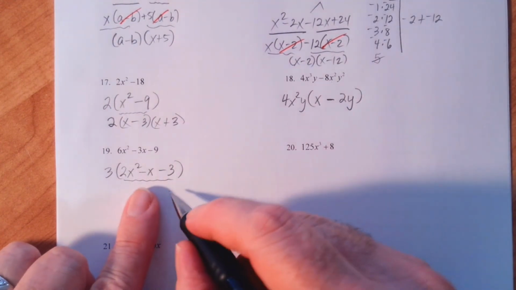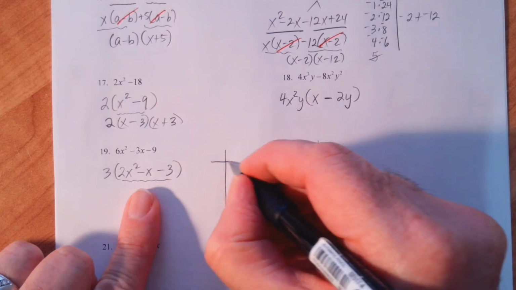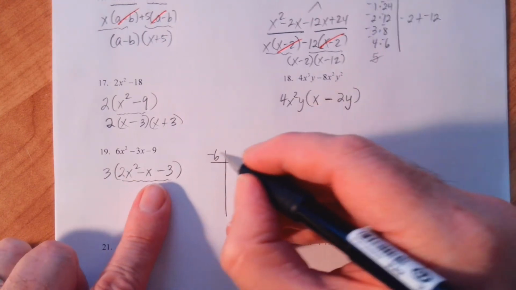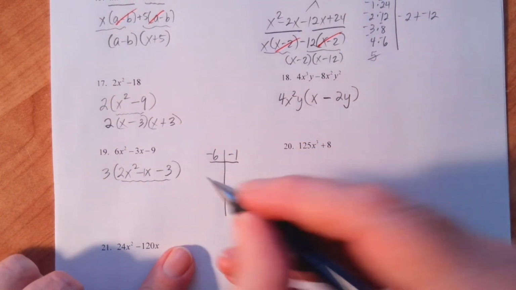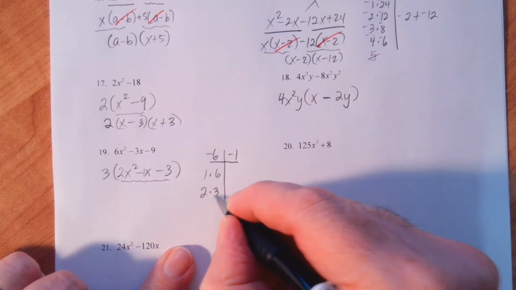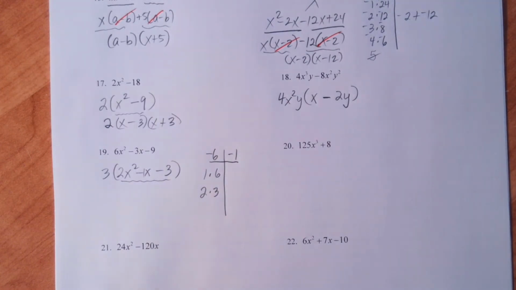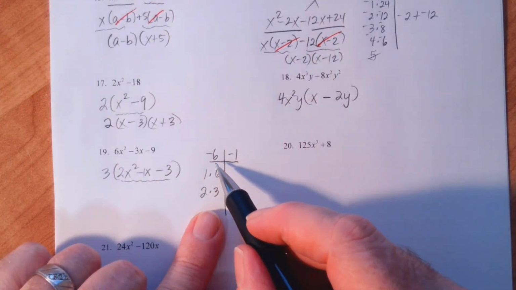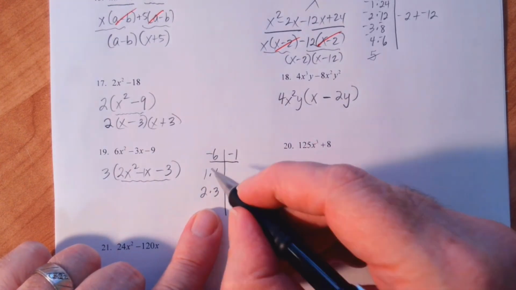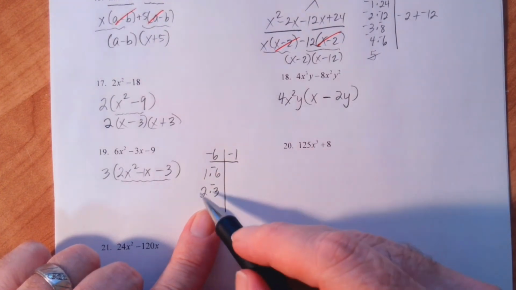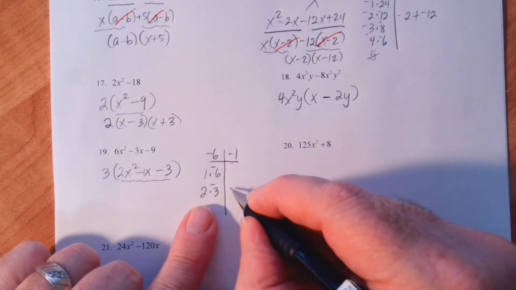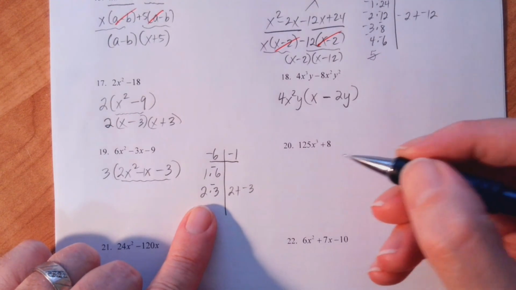using the AC method, or at least we're thinking we probably can. So here AC, 2 times negative 3 is negative 6, and our B term is negative 1. So the only factors that multiply to 6 are either 1 times 6 or 2 times 3. Now remember, these are opposites because we get a negative when we multiply. And so one will be positive, one will be negative. And since they add to a negative, we want to make the bigger numbers negative. The other thing you notice I do is I always put my smaller numbers on the left. So the one that works would be 2 plus negative 3. That gives me the negative 1.